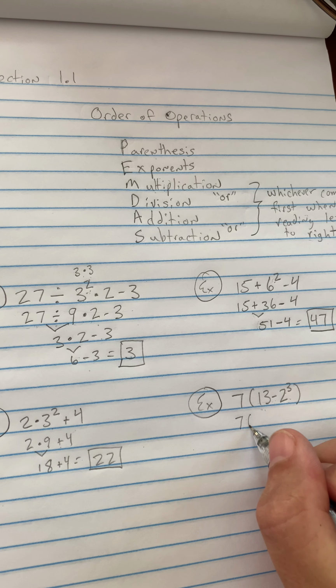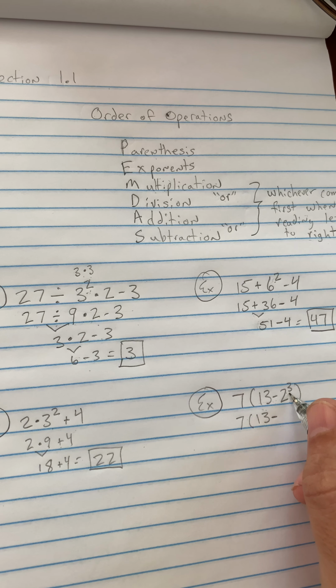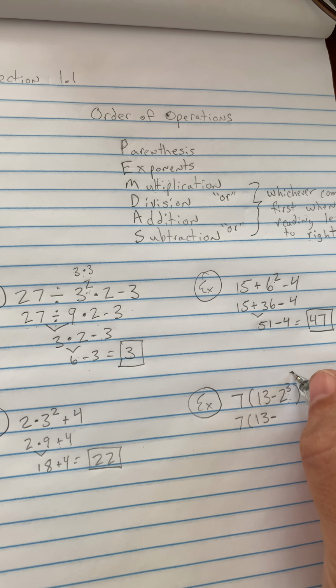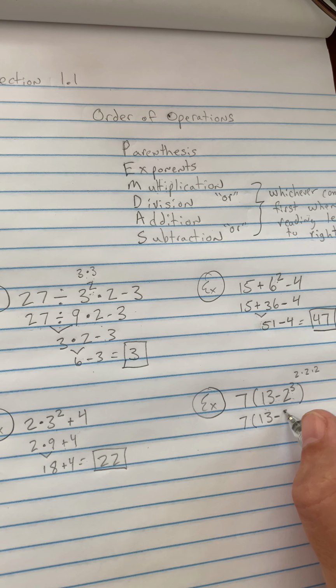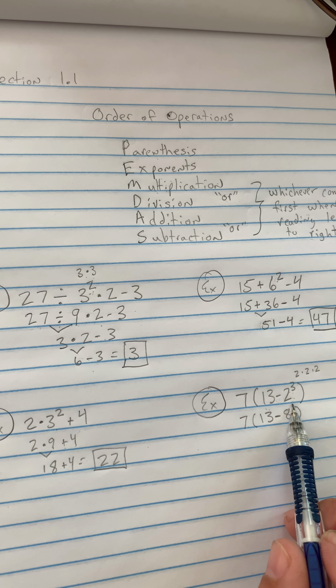7 times 13, subtract 2 to the third power. And remember, that is 2 times 2 times 2. 2 times 2 is 4, times another 2 gives me 8. That takes care of what was inside my parentheses.